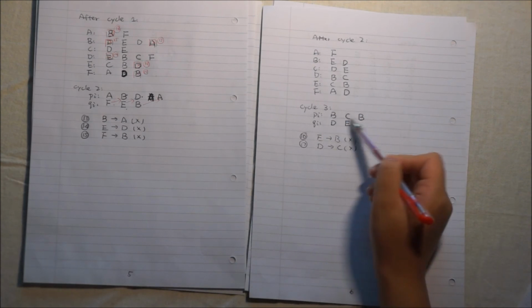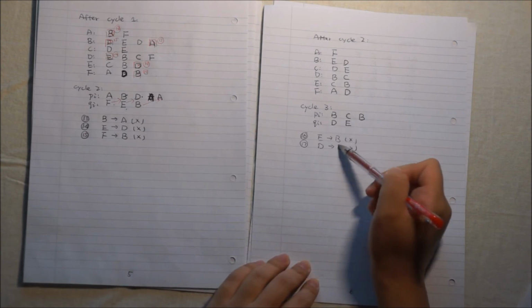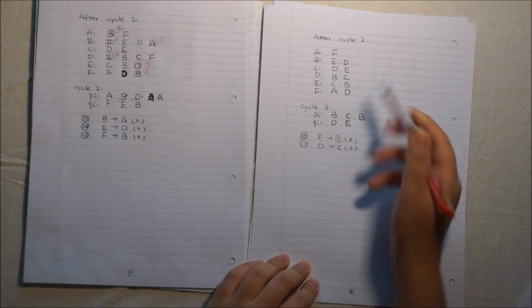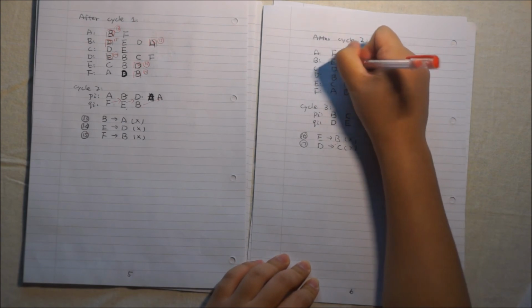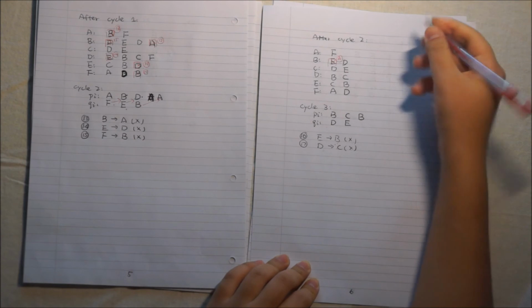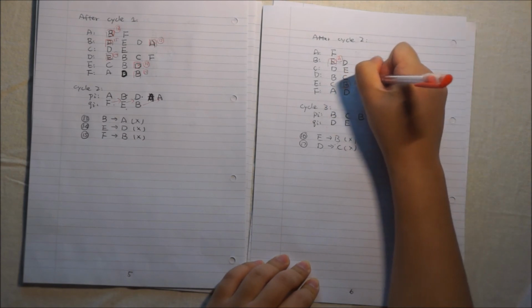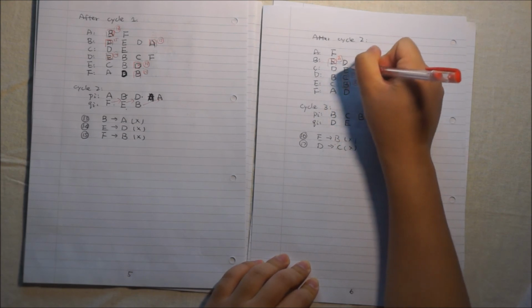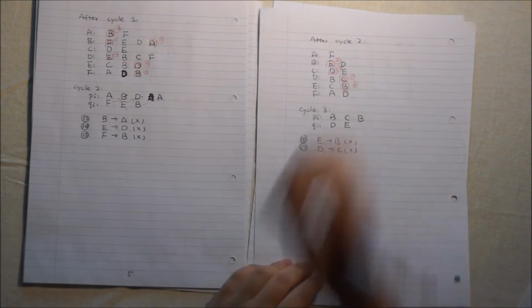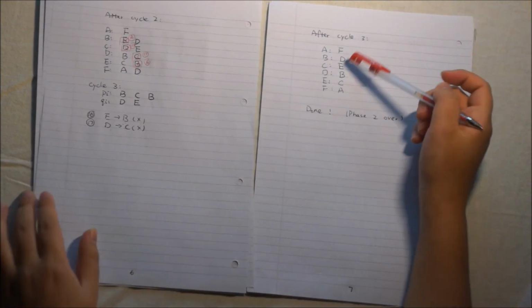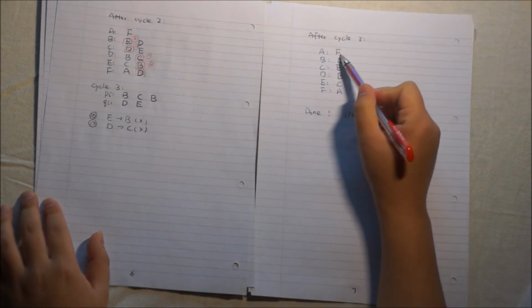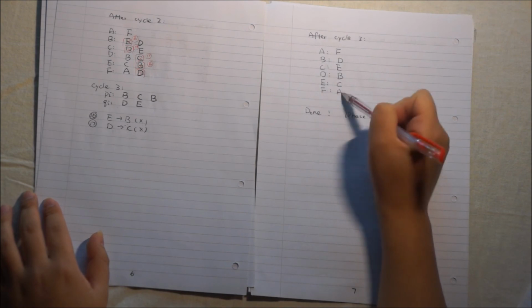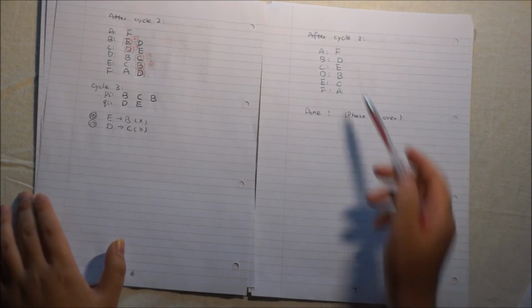The same stuff here, and B and D, E. We reject B, and D is rejected by C. Okay, after cycle 3, we got this: A, F; B, D; C, E; D, B; E, C; F, A. That is done, and phase 2 is over, and we got a stable matching here.